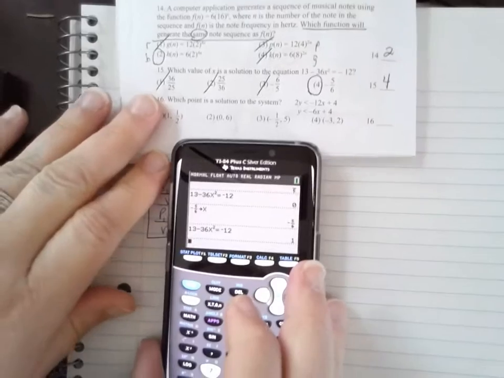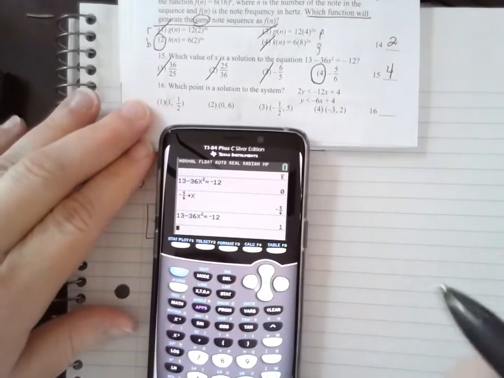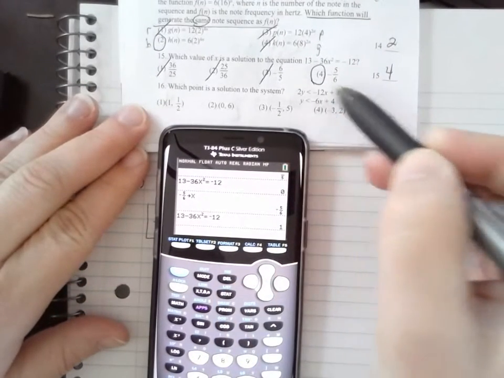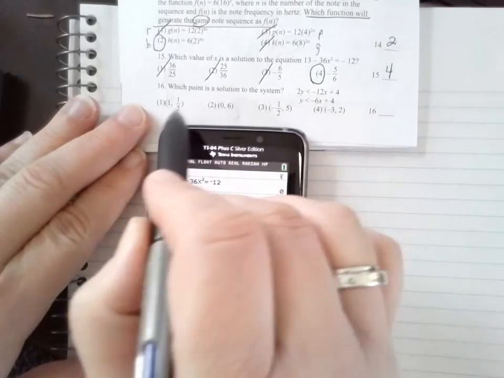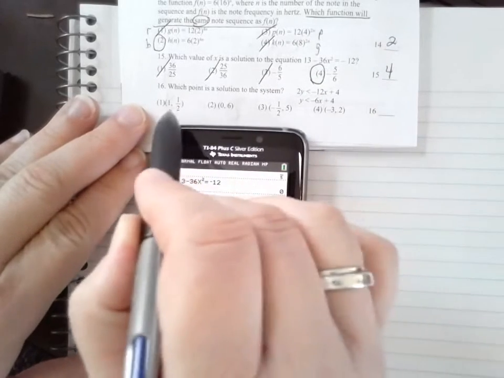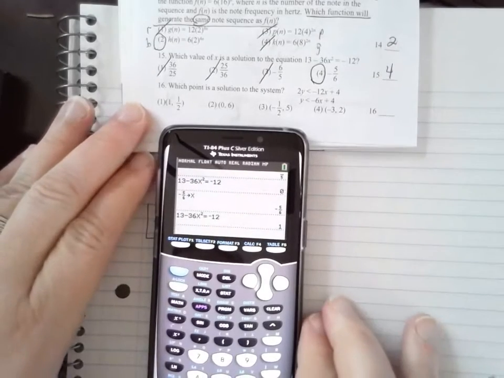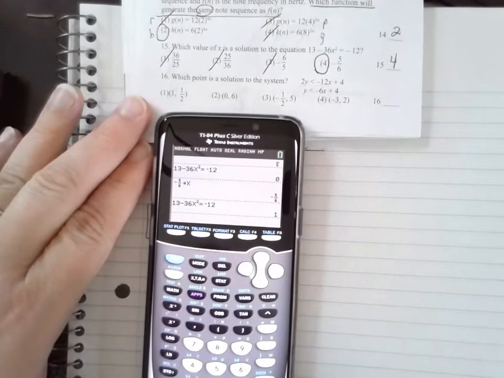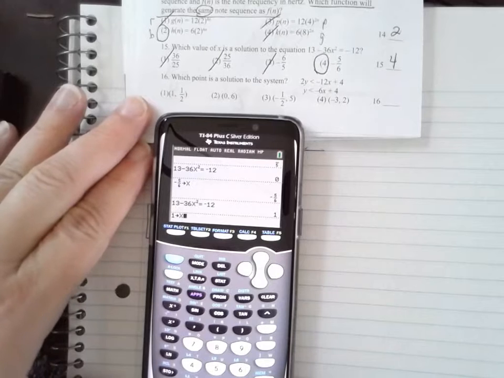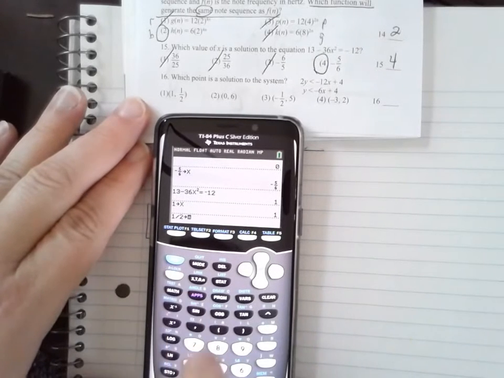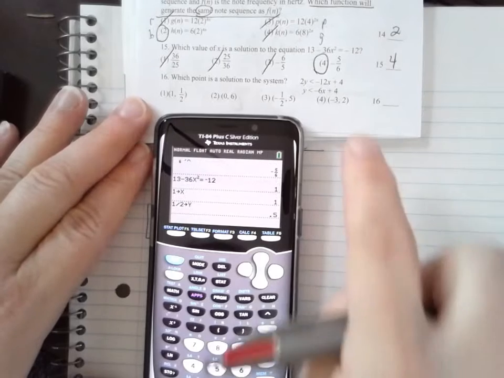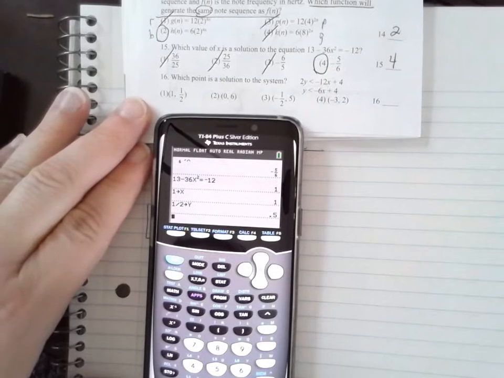Which point is a solution to the system? Okay, so in order to be a solution to the system, which means 2 or more of these existing, it's got to be true for both. Every single one of these points is a list of an x and a y value. So I'm going to do the same thing I did for 15, except I'm going to store into x, and I'm going to store into y. And then I'm going to check both of these to see if they work.